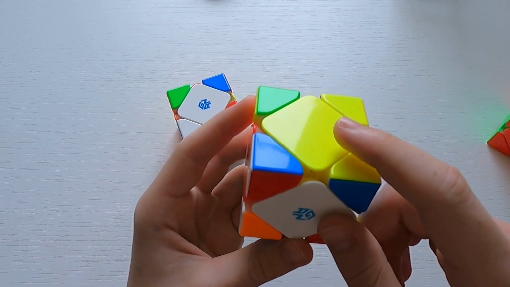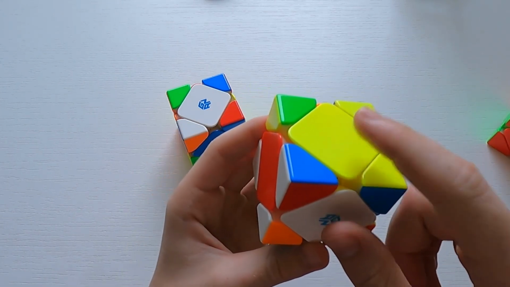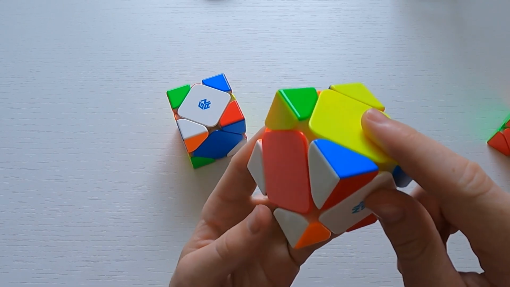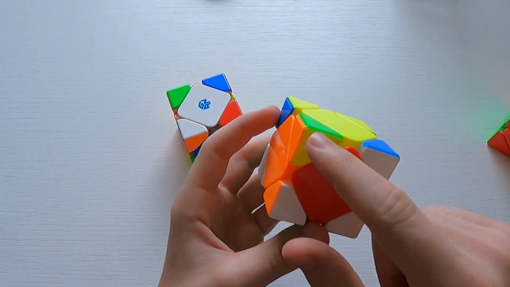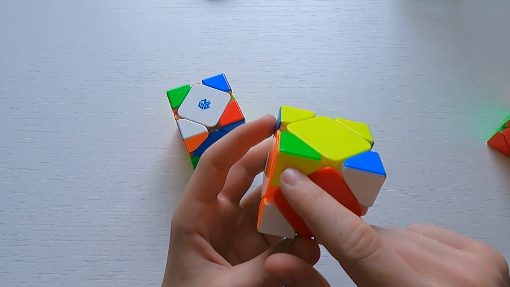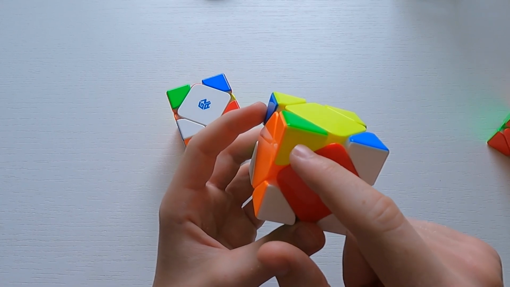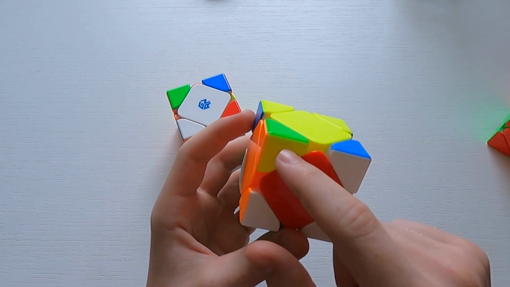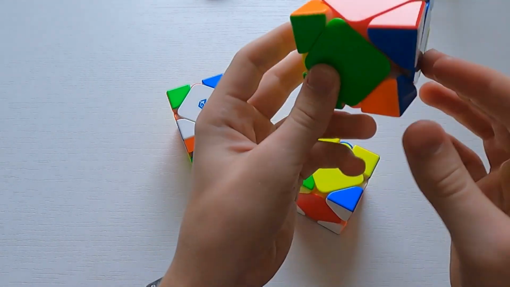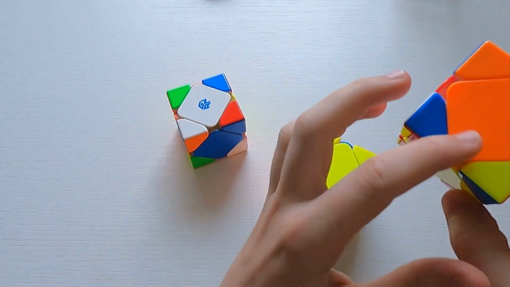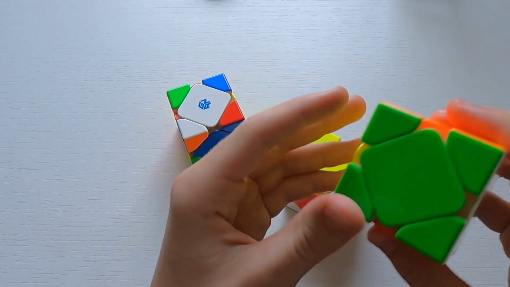And the way I recognize this NS is basically I go to the opposite side that yellow belongs to, and if I have the top color, basically our U center color corner is facing us, then it's the good case, and it's basically that case where these two are connected, and that's a good case.